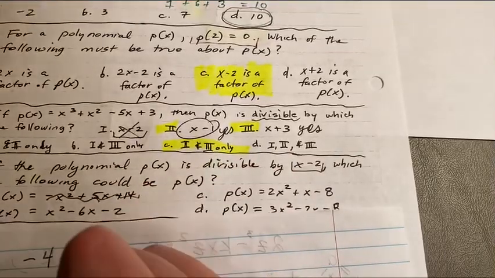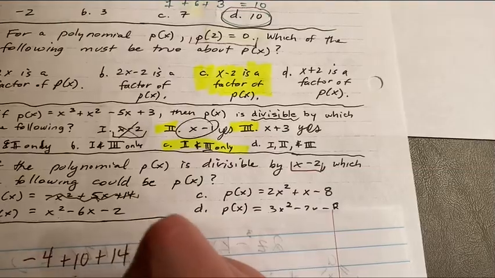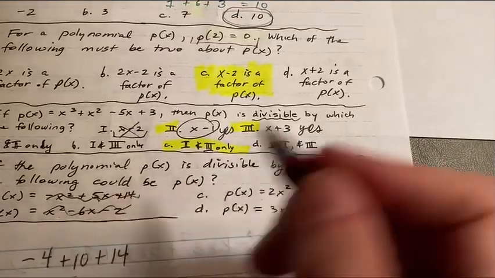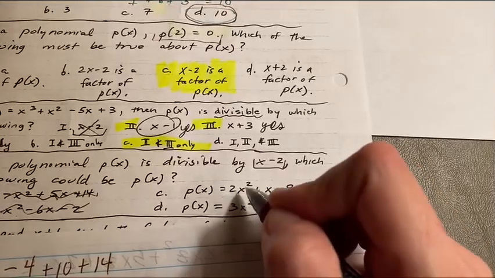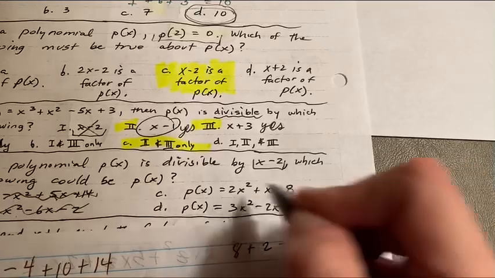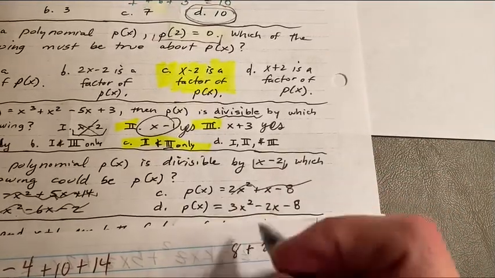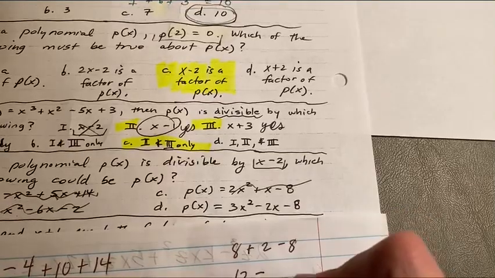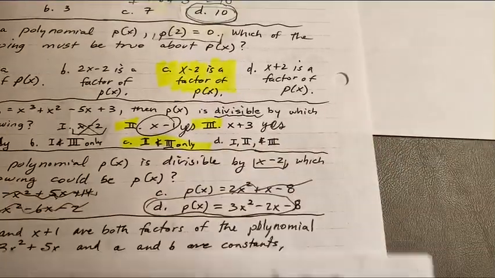Plug in 2, I get 4 minus 12 minus 2, I don't get 0. Let's plug in 2. I get 8 plus 2 minus 8. I don't get 0. Let's plug in 2. 12 minus 4 minus 8. I get 0. Finally. They were so mean.